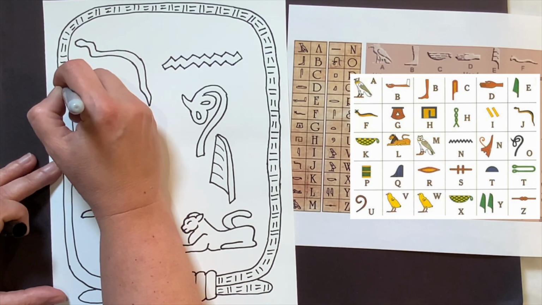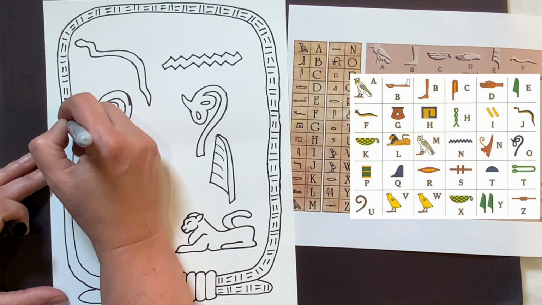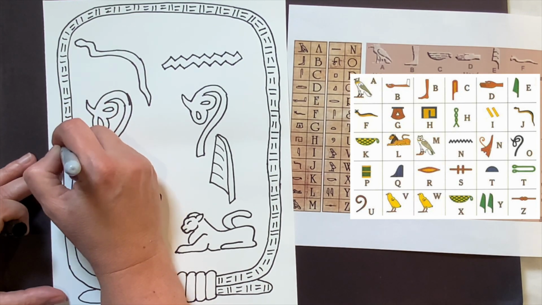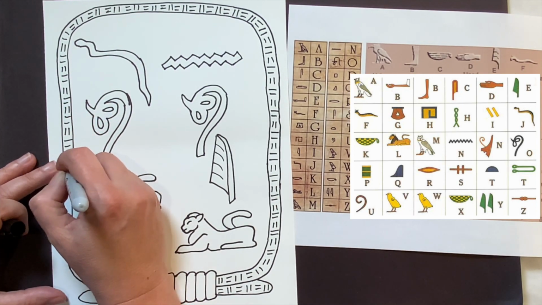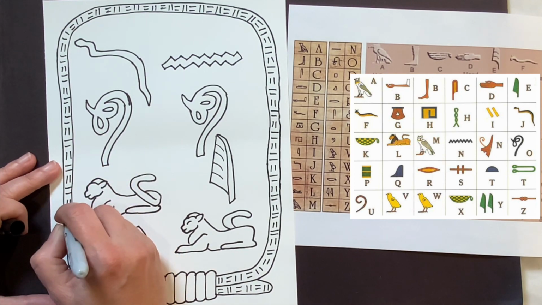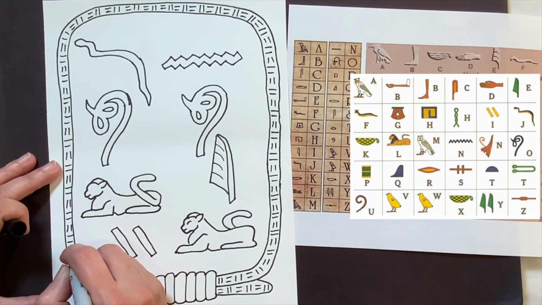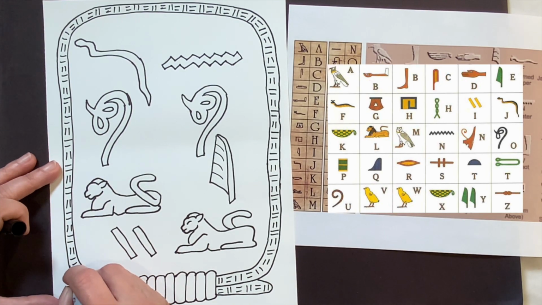But we're going to have it drawn on there. Listen to the pattern. I can hear a pattern in my drawing.